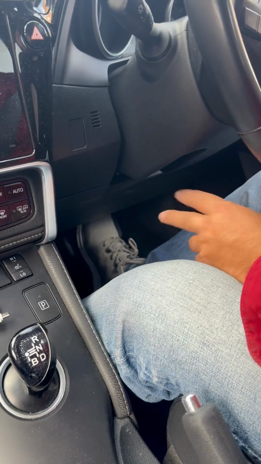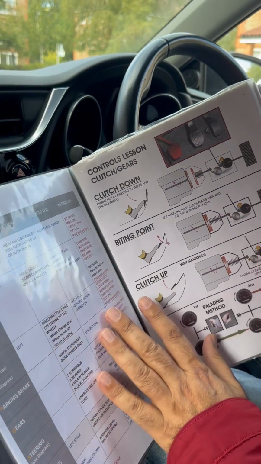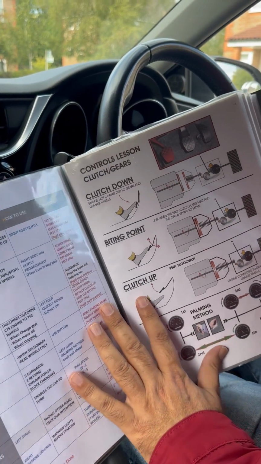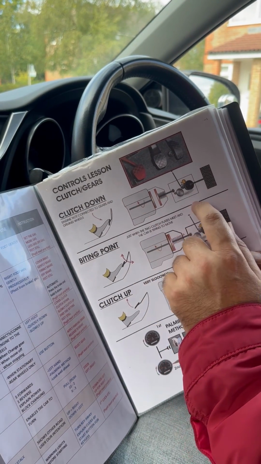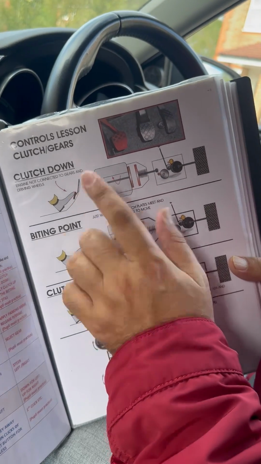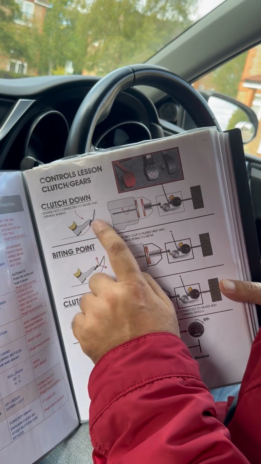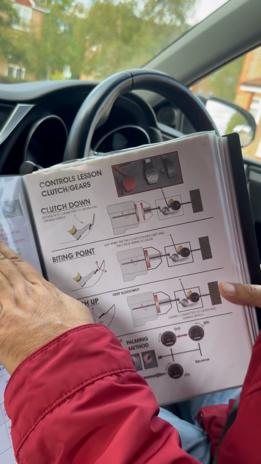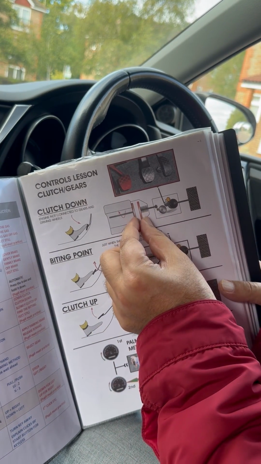Now clutch we don't have, so it changes the gear itself, so we don't have to worry about that. Just to tell the students who are learning manual, how does the biting point work? The clutch is attached to 2 metal plates. One is attached to the engine, one is attached to the gearbox. When you press the clutch fully down to the floor, with the tip of the foot touching all the way down, you actually pull them apart.